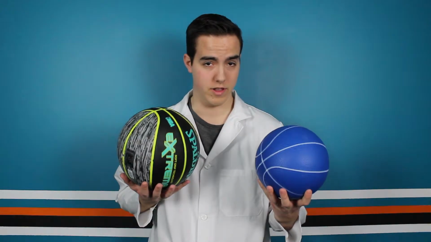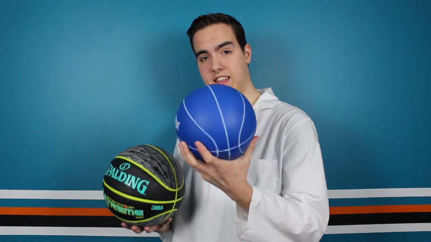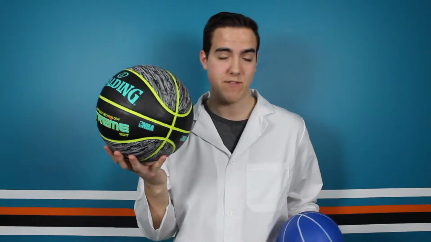Now the first experiment we're going to do is going to take some balls, two balls specifically. What this experiment is going to do is showcase how gravity interacts with objects of different mass. In the left hand here, we have a 10-pound medicine ball, and in the other hand we have an average basketball. And we're going to drop these from shoulder height and see which one hits the ground first.